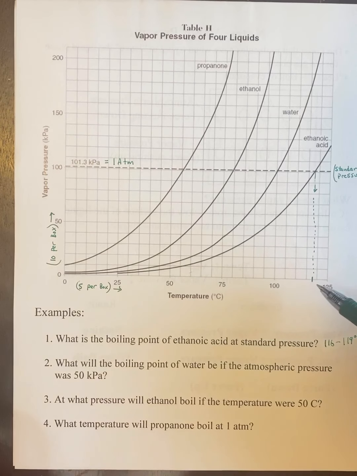Now be aware, 115 is not acceptable because that would be this line, and 120 is not acceptable because it would be this line. So it's got to be somewhere in that range, and depending on the teacher, some teachers may even want 117 to 118 because 19 would be really close to this edge and 16 would be really close to that edge, so they may even ask you to restrict it a little bit more. I'll accept anything in that range.